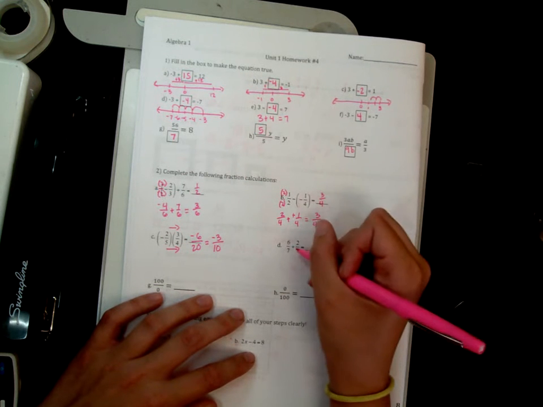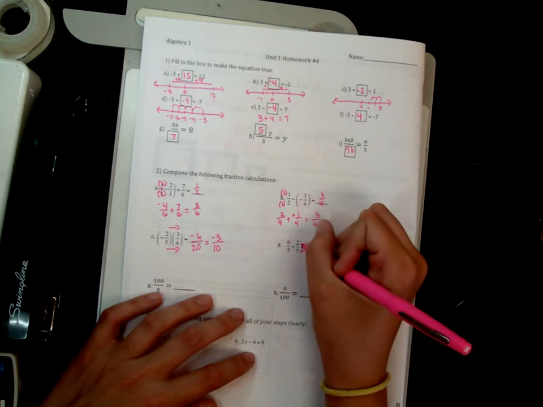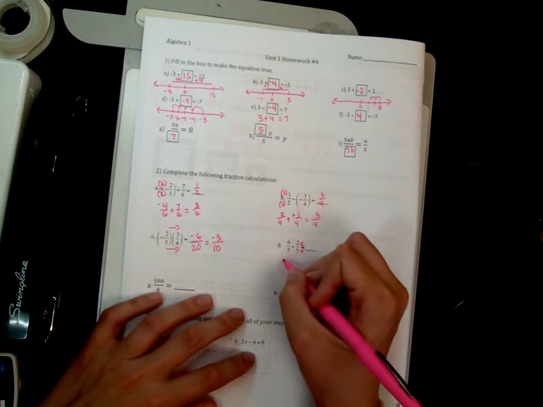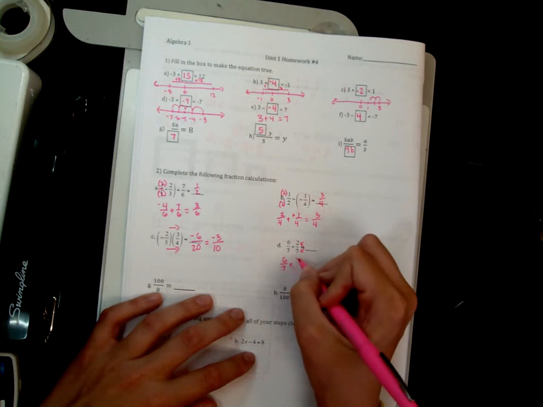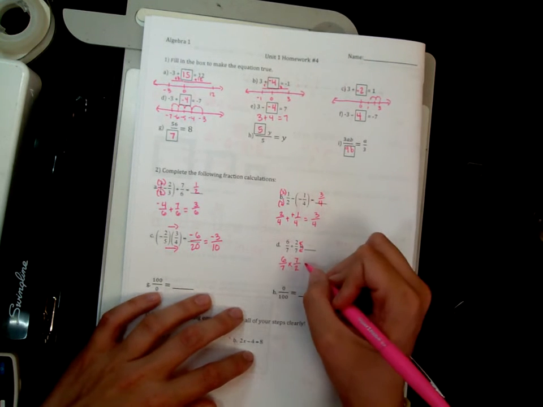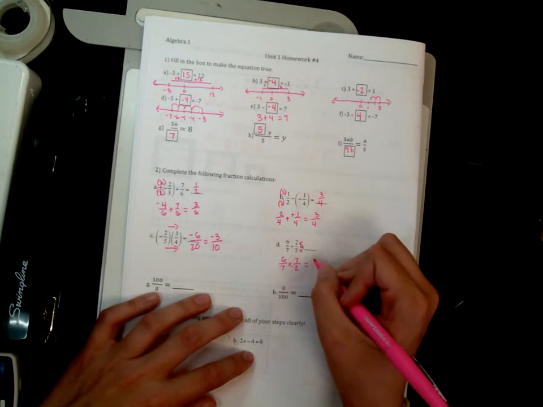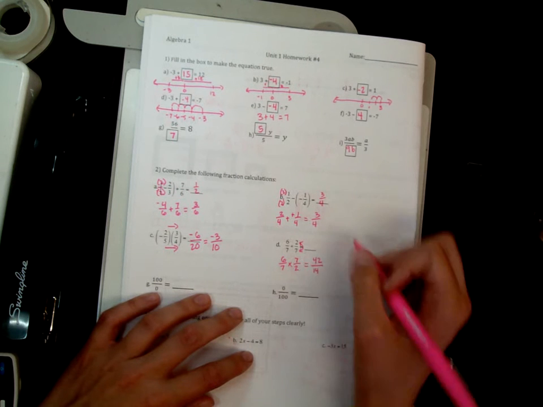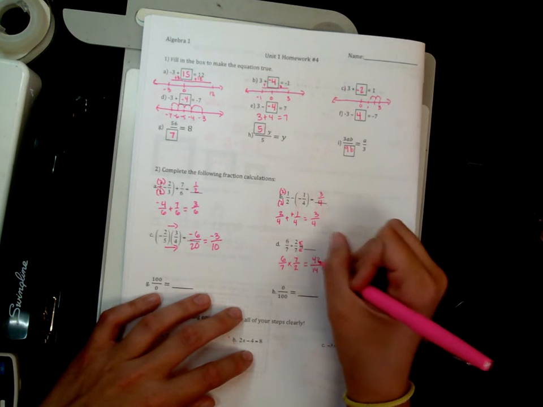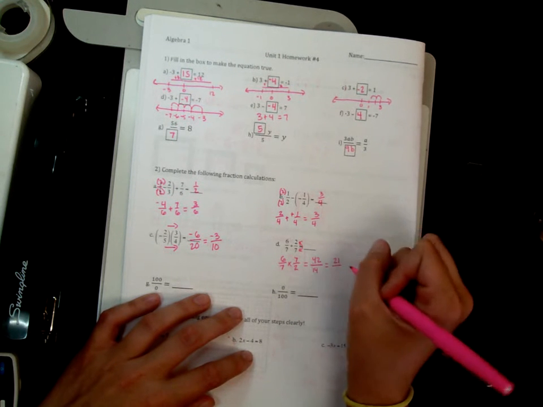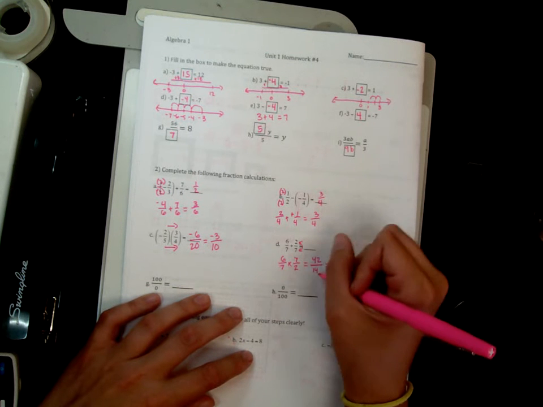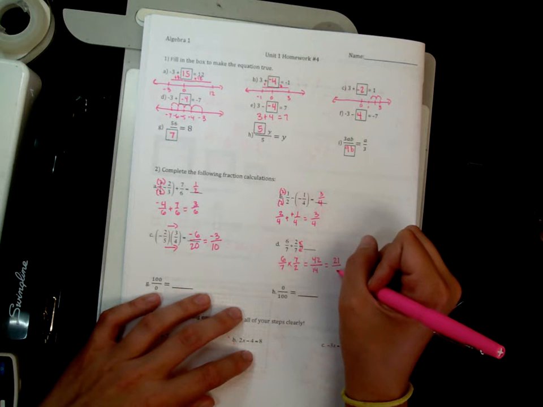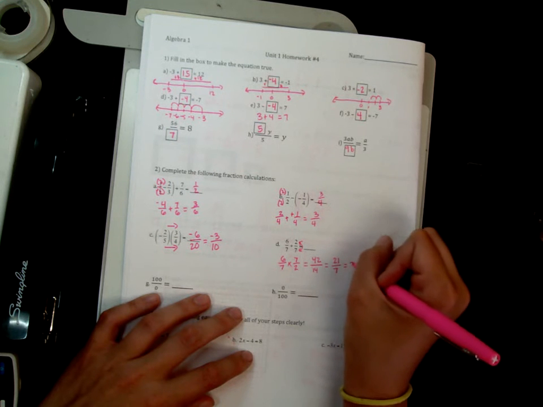I remember when we divide fractions, we have to take the reciprocal and multiply. So we get 6 over 7 times 7 over 2. That gives us 6 times 7 is 42 over 7 times 2 is 14. We can divide each by 2, so we get 21 over 7. 21 divided by 7 is 3.